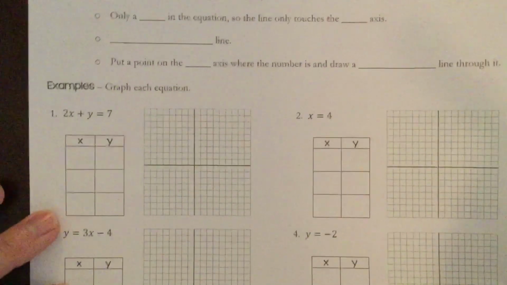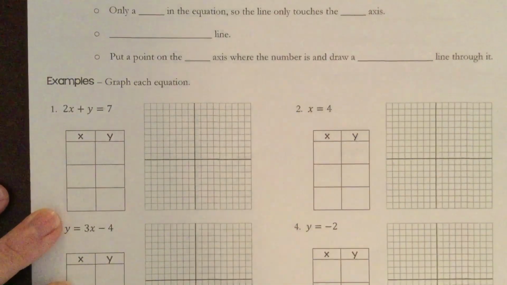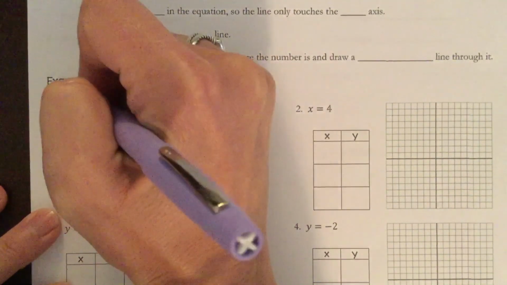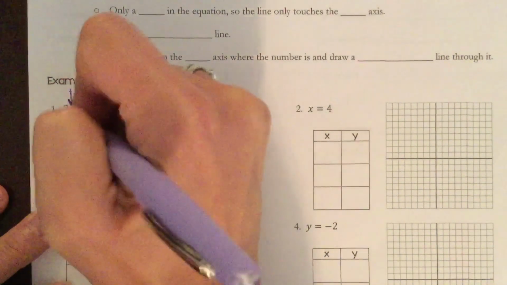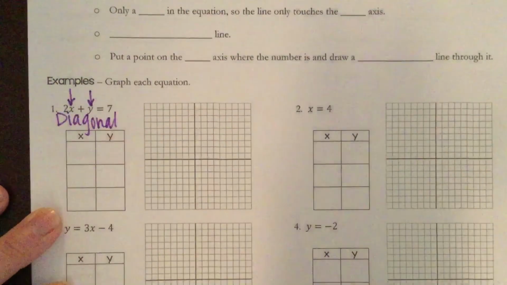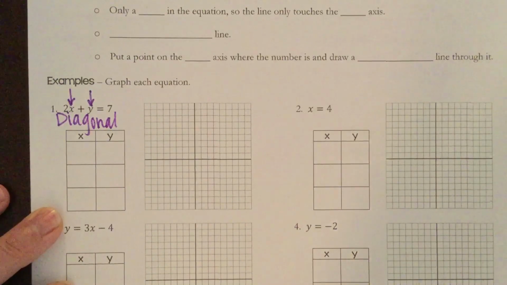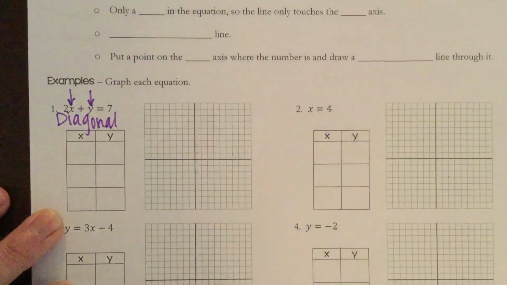In example 1 down below, I see that my equation contains both an x and a y. Just by looking at this and seeing that, I know that when I graph, my line is going to be diagonal. For now, we are going to graph a diagonal line using a table.